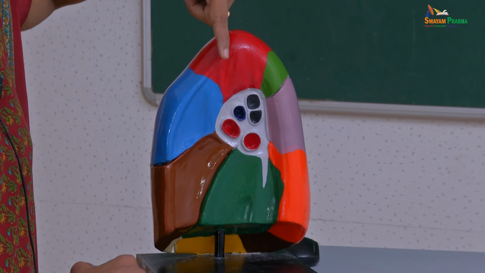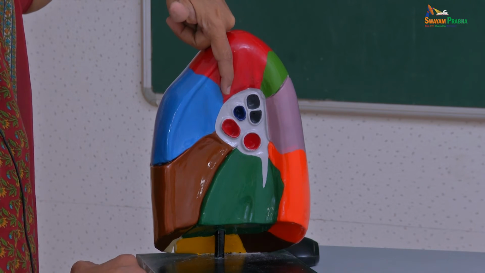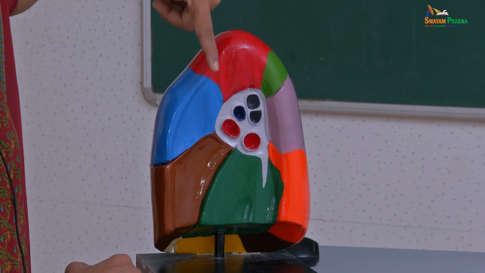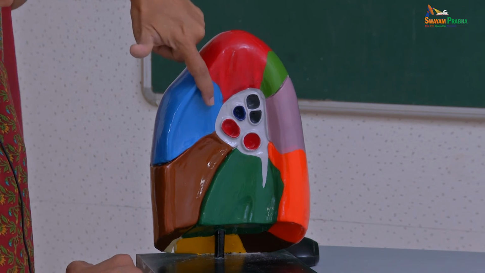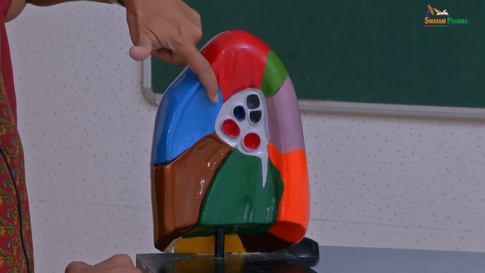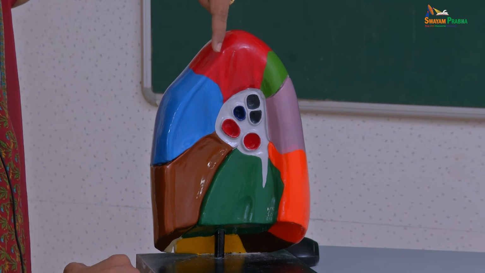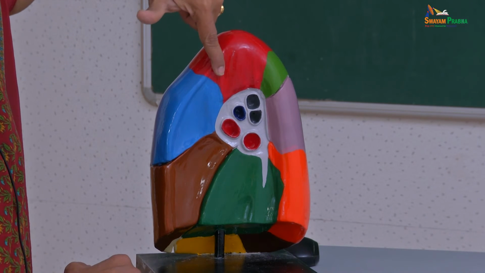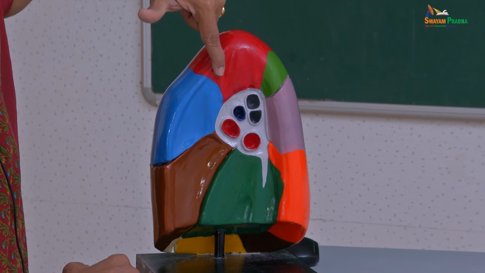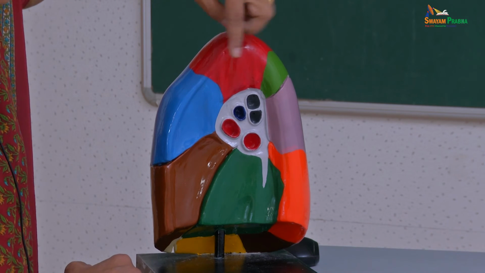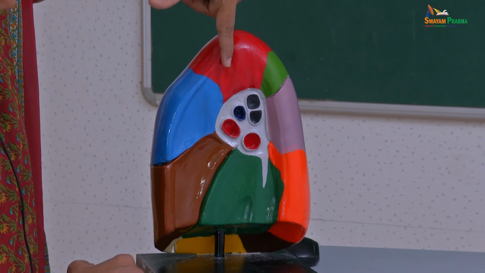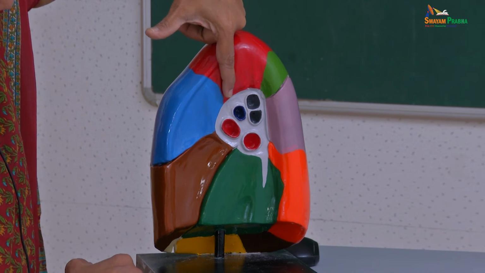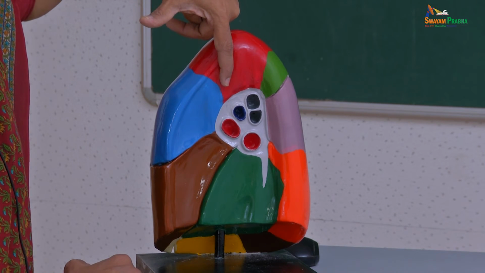Here what we see is the impression of the subclavian artery passing upwards and laterally, and below that we have the impression of the subclavian vein, and between the two we see the insertion of the scalenus anterior muscle coming in. The internal thoracic artery also arises from the first part of the subclavian artery, and it is seen over here.